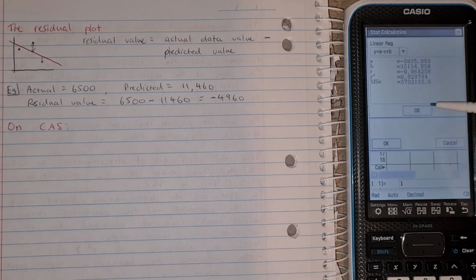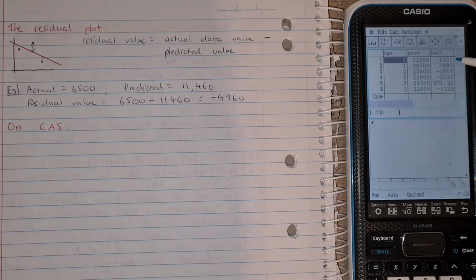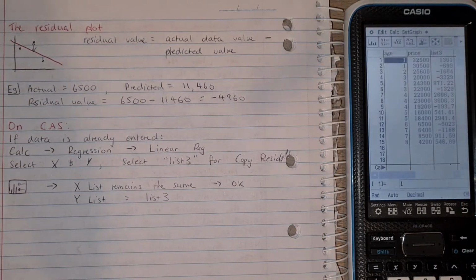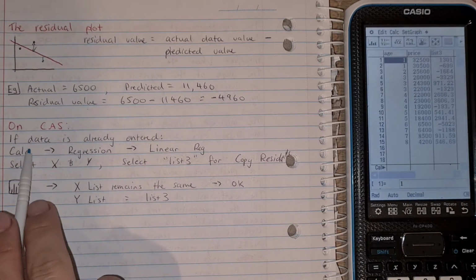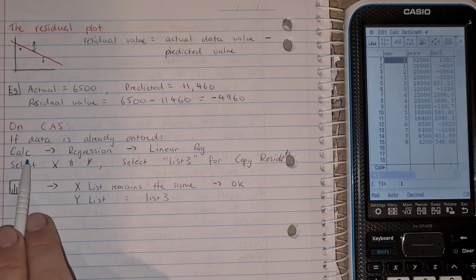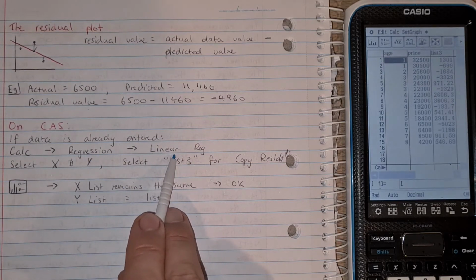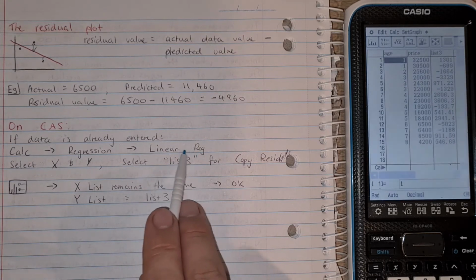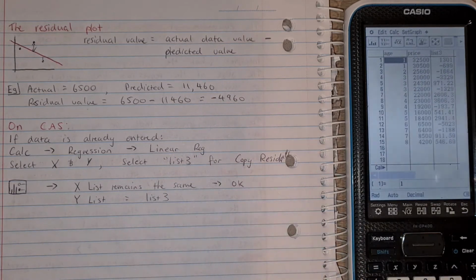So we hit OK. And we've got all our residuals here. So far, we already had our data entered. We went calc, regression, linear regression, selected our appropriate X and Ys, and we selected list 3 for the copy residuals, which gave us the list.